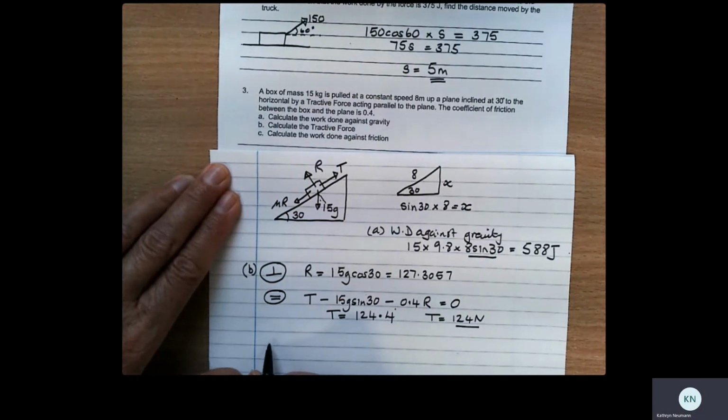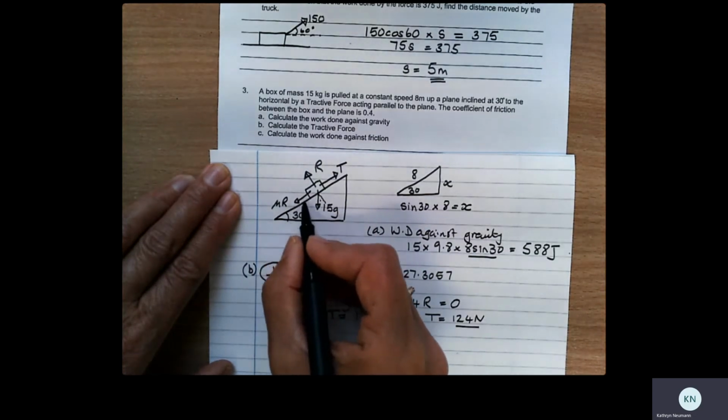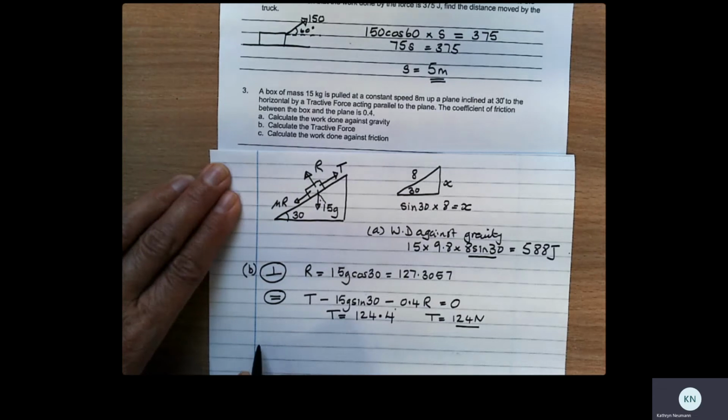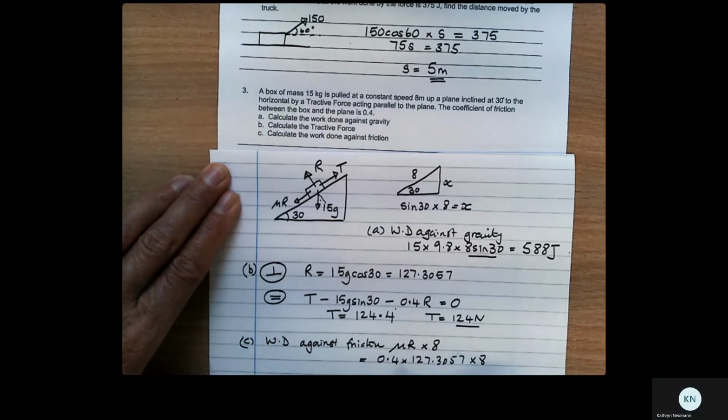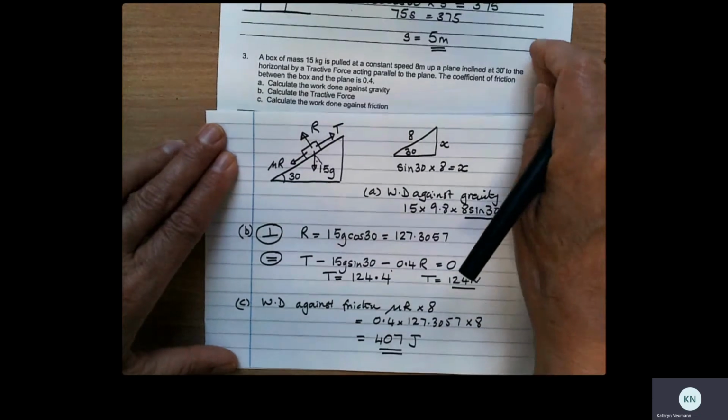Then calculate the work done against friction. So the work done against friction is the force that we've had to apply to overcome this mu R. So the work done against friction for part C is going to be mu R multiplied by 8, which is going to be 0.4 multiplied by 127.3057 multiplied by 8, and that gives you a final answer of 407 joules when we round to 3 significant figures. So that's the work done against friction.